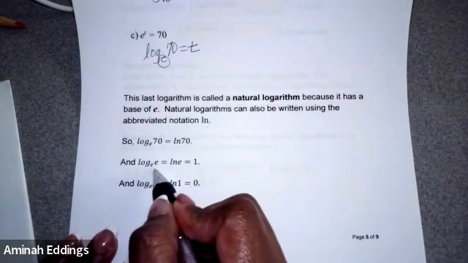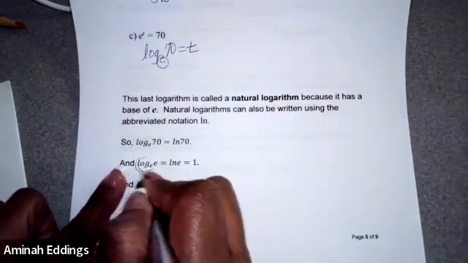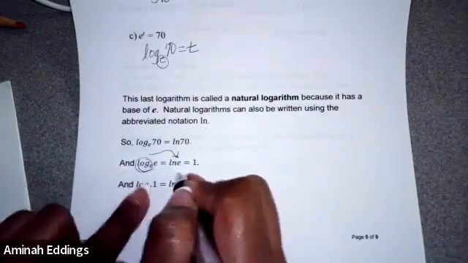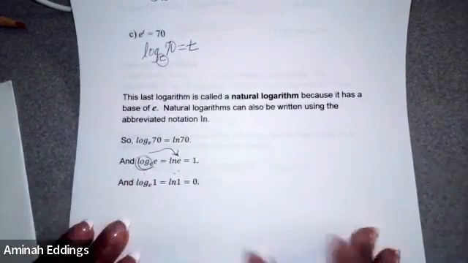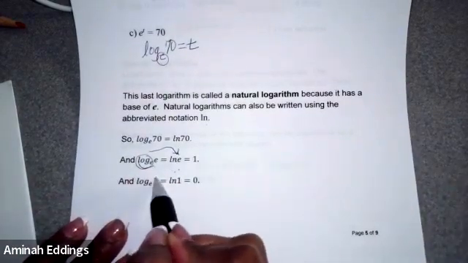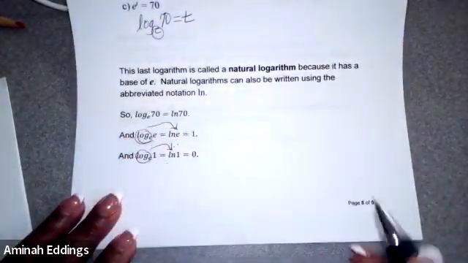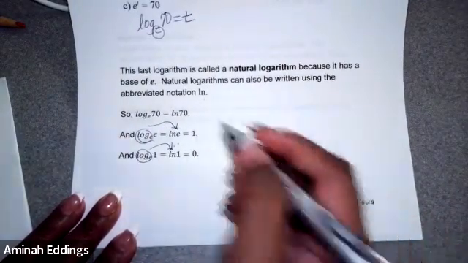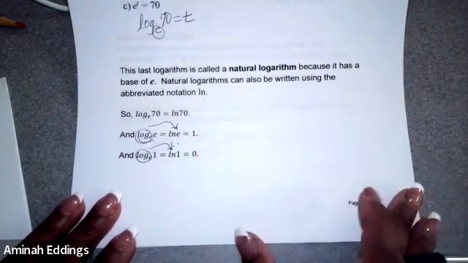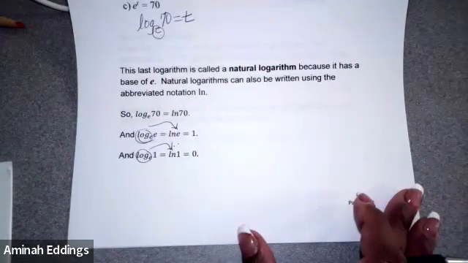Log base E of E is the same as saying the natural log. So all of this right here becomes the natural log of E, and the natural log of E is always 1. Log base E of 1, that log base E means I can write natural log or ln, and ln 1 is always 0. These are two special properties that you need to remember. Questions?